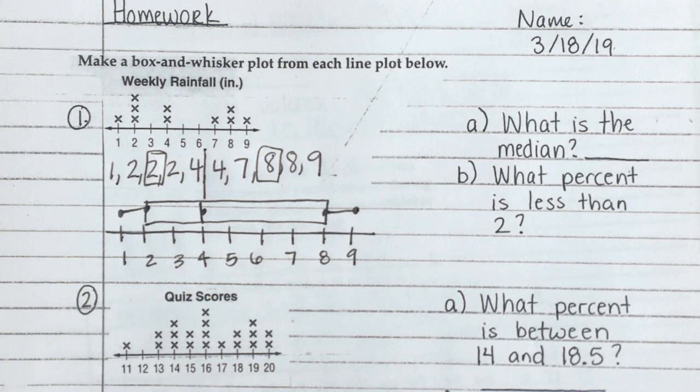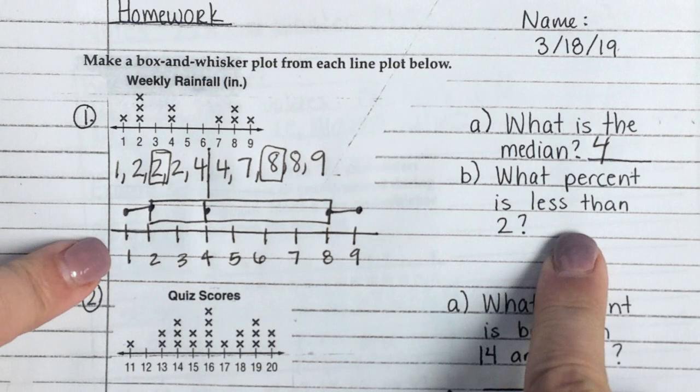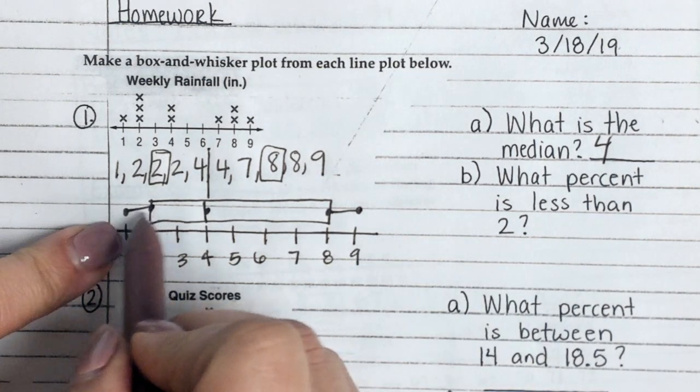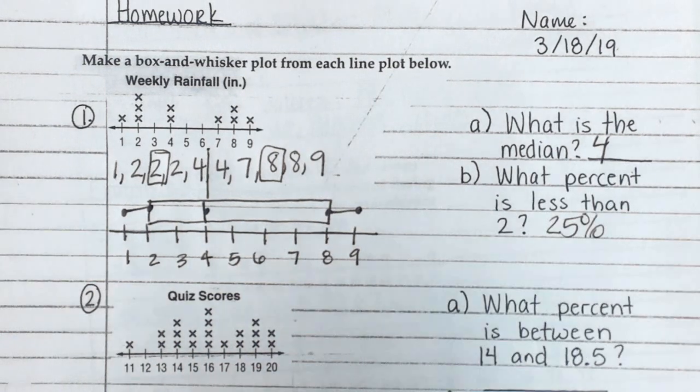What's your median? 4. And what percent is less than 2? 25. Right here, 1 section, so that's 25%. Remember, I told you if it's a percent question on a box and whisker, you have 4 answer choices: 25, 50, 75, or 100.